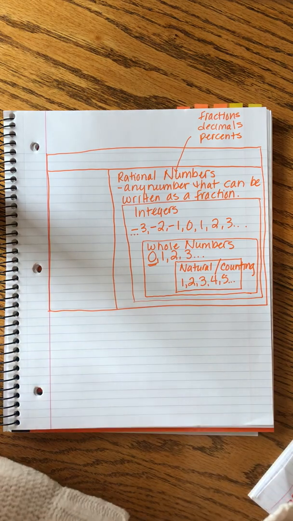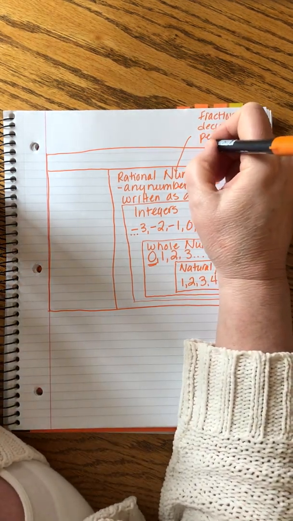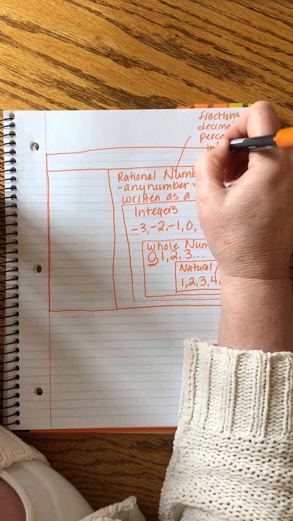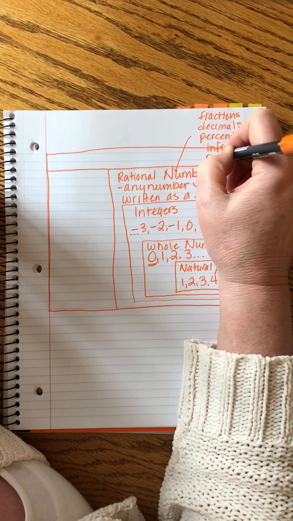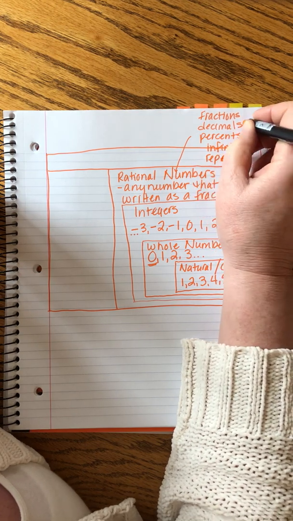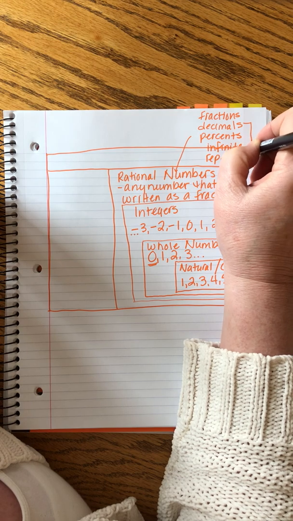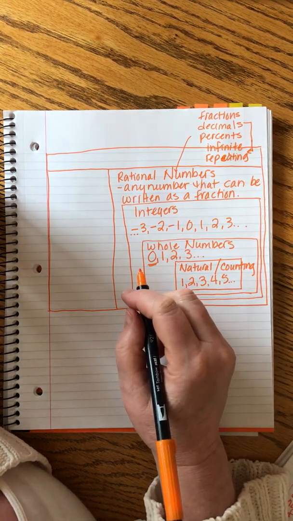But when we talk about decimals, it also includes any infinite repeating decimals, decimals that are infinite as long as they repeat.